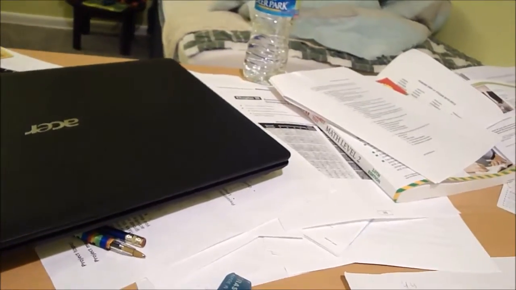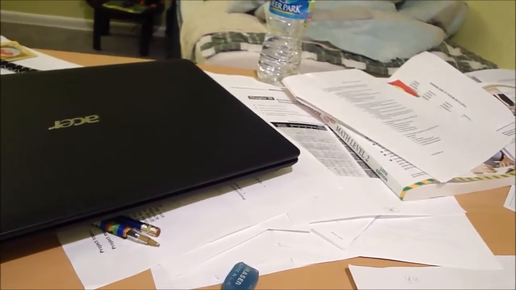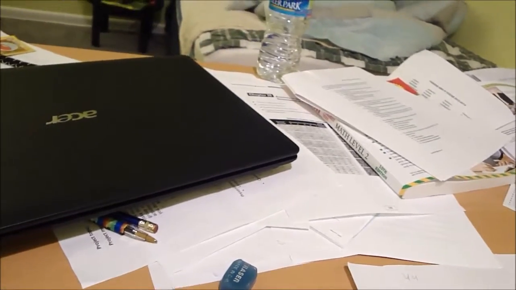Alright, I'm doing 4.4 number 56 for the homework help problems. The problem reads, a rectangle is inscribed between the parabolas y equals 4x squared and y equals 30 minus x squared. What is the max area of such a rectangle?